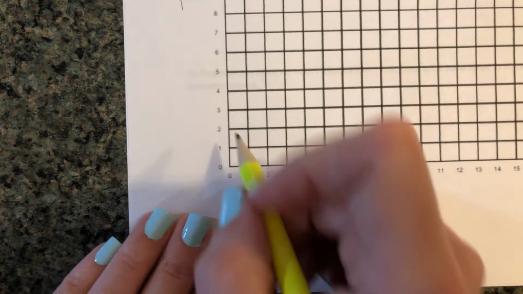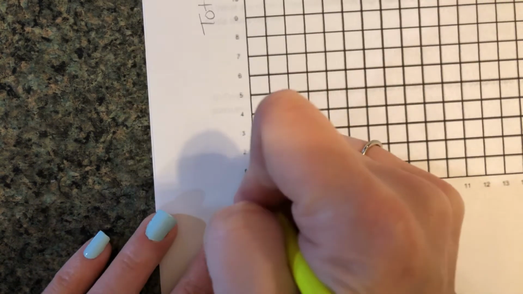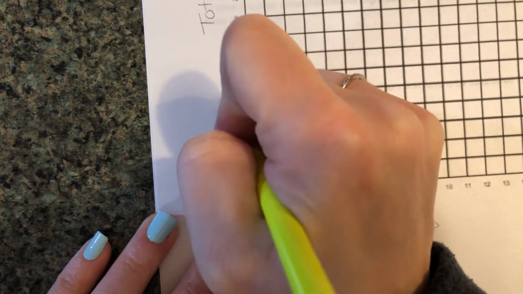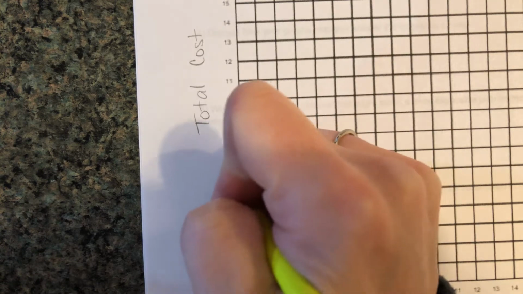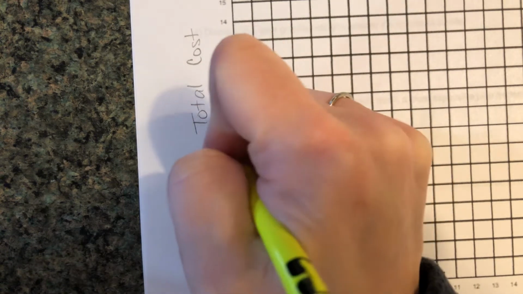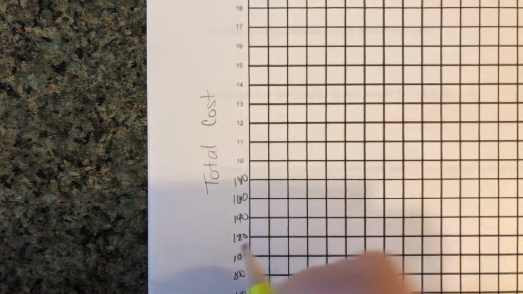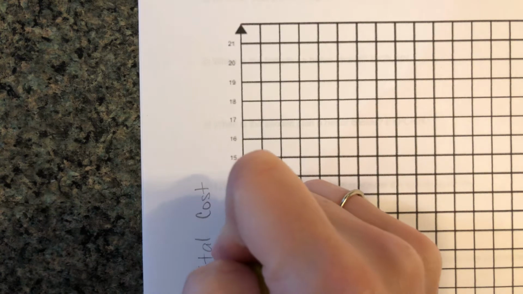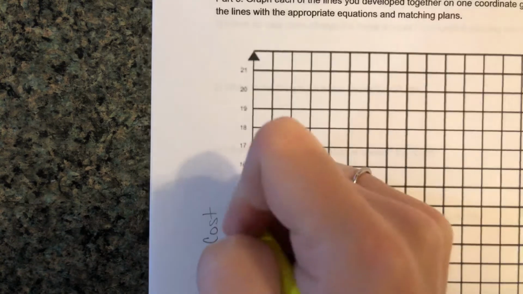So I'll probably go by 20s here: 20, 40, 60, 80, 100, 120, 140, 160, 180, 200. I probably should have done this ahead of time. Well, you're getting a live version of it. I know this is not making for the most exciting video watching me redo all of this, but that's okay. 220, 240, 260, 280.